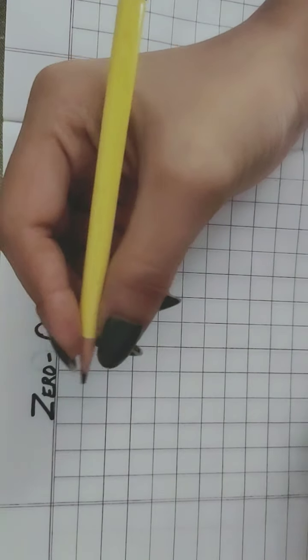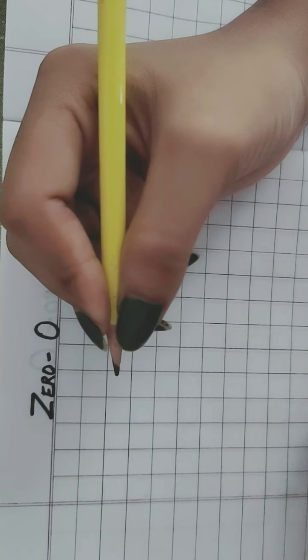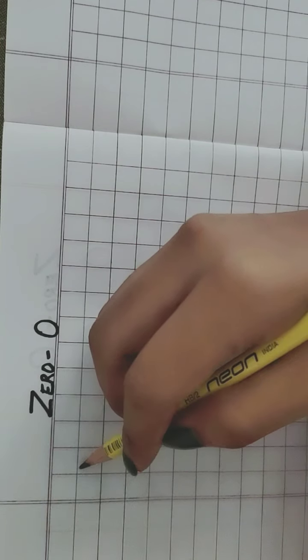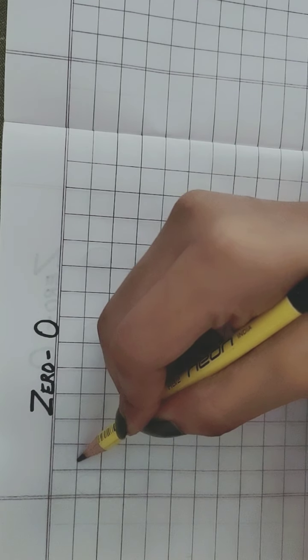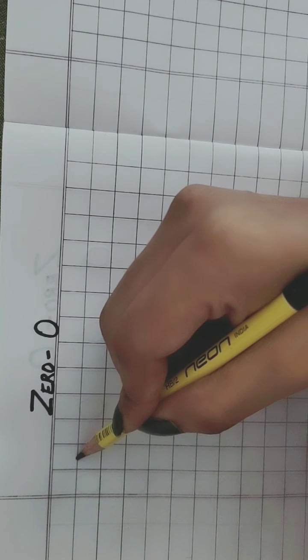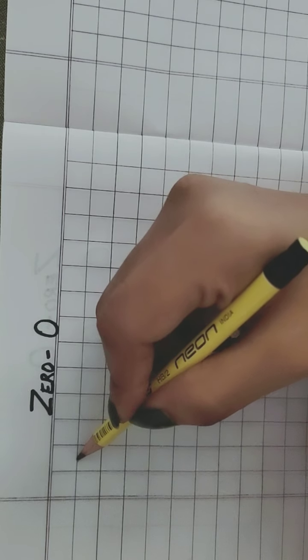Okay, so now take out your pencil. Take out your pencil and eraser. Now what you have to do? You have to hold your pencil like this. आपको ऐसे pencil पकड़ना है. Now put your pencil on the top of a line like this. ऐसे line के ऊपर आपको pencil रखना है so that we will start how to draw a zero.